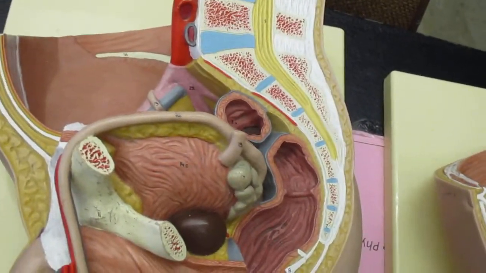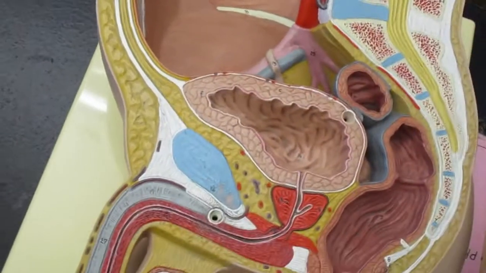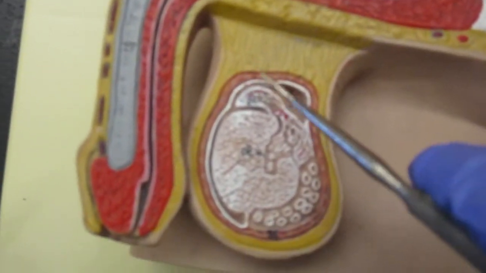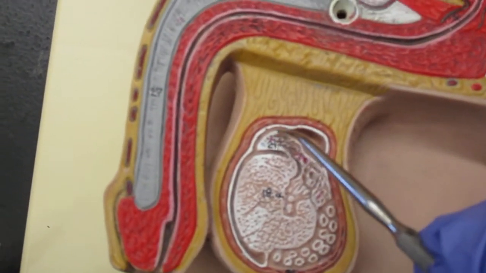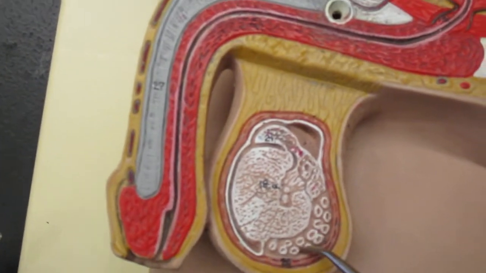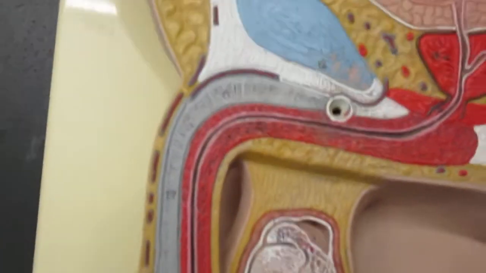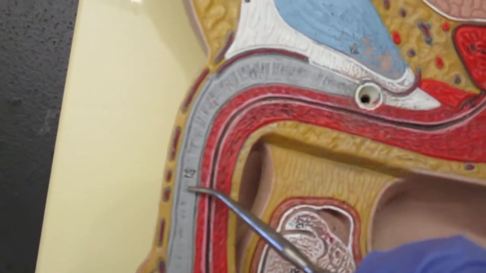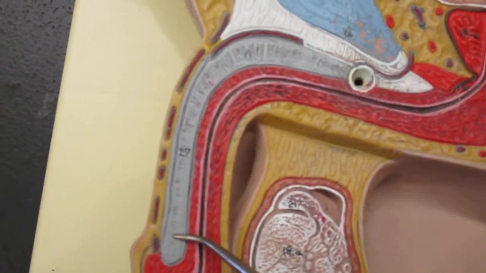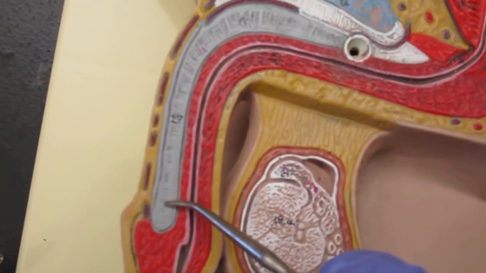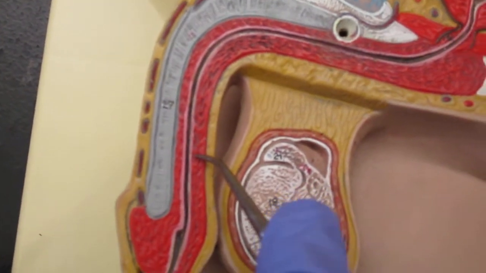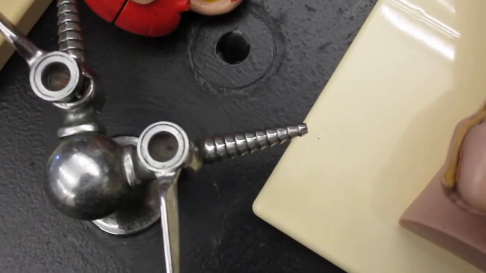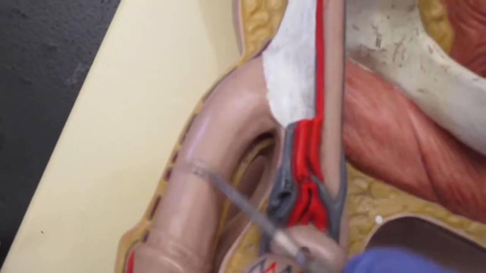Okay, I want to next move on and talk about the inside here. So here we have the cremaster muscle again. Here we have the head and the tail region of the epididymis. And then right here we have the corpus cavernosum. And then right here is your corpus spongiosum. And here we see the penis right here.